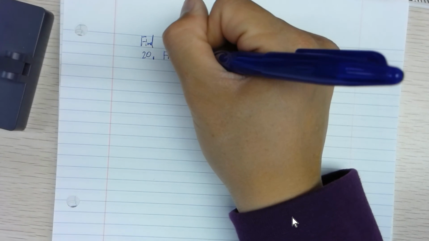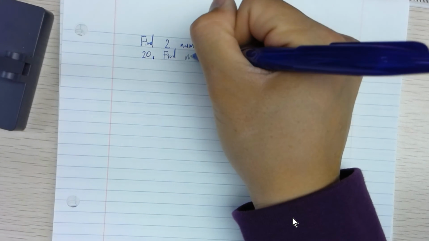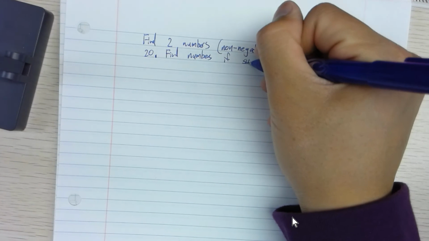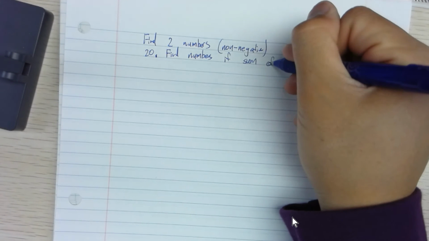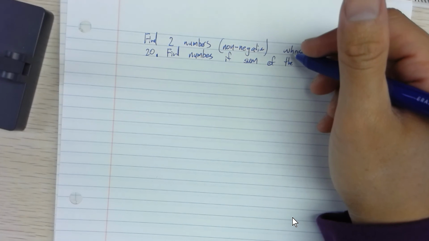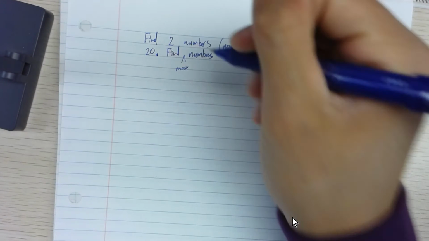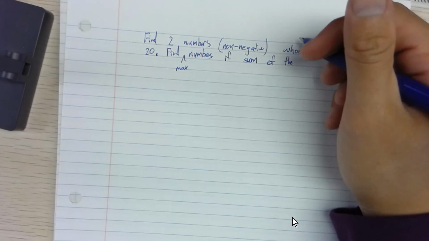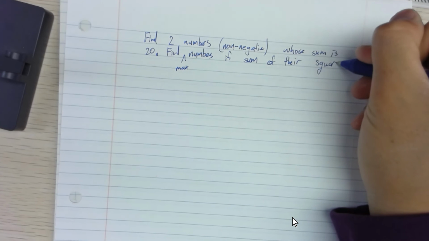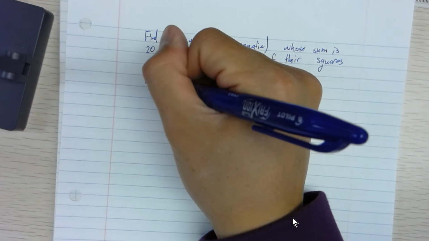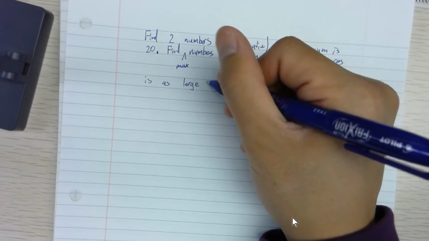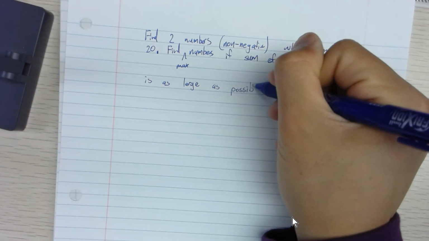But find the numbers, we're looking for the maximum numbers, like the biggest numbers you can get, if the sum of their squares, so this is a harder one, is as large as possible.